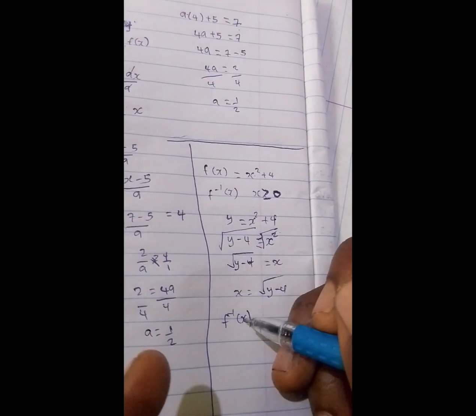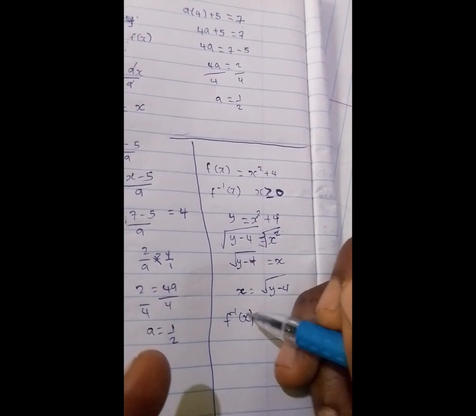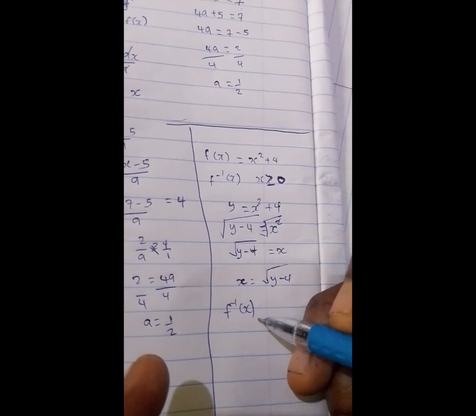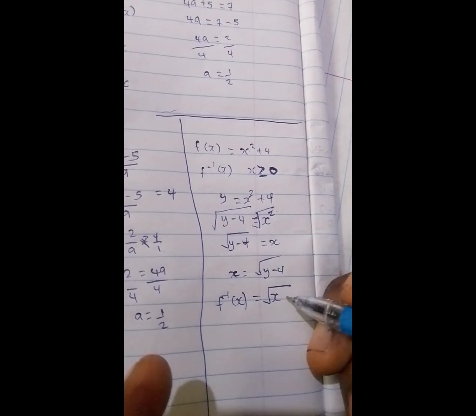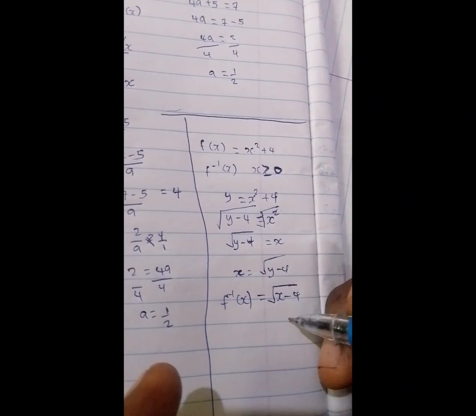I mean the output was the input before, so I need to change it to output. So I call it f inverse of x. And this y, which was the output before, I change it to input. That is x, then minus 4. So this is my answer.